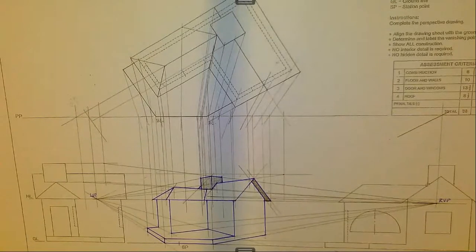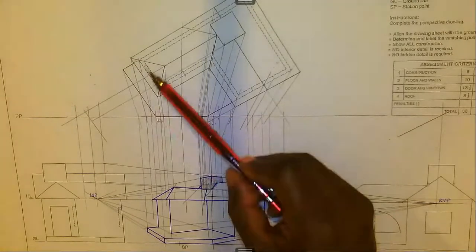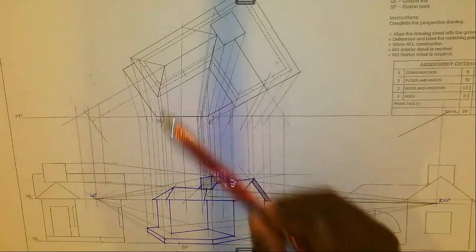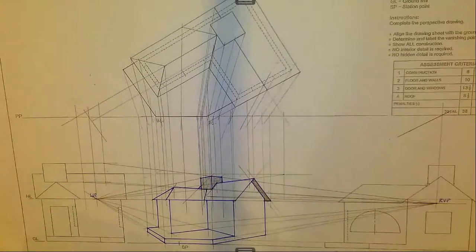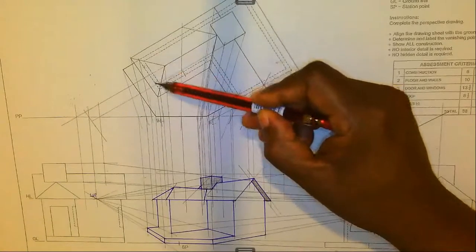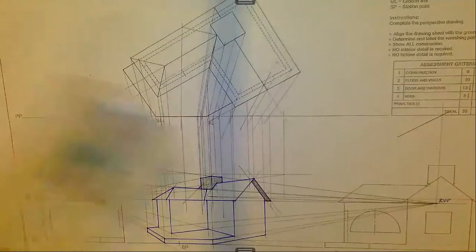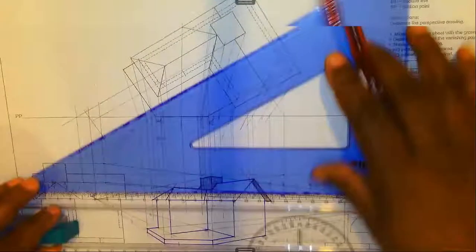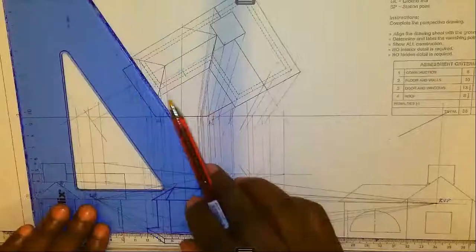The next thing that we want to look at is the establishment of this door here, okay? Now the trick is, if you have a detail which is seen in two points, rather than drawing this and establishing a point, you would do this, okay?